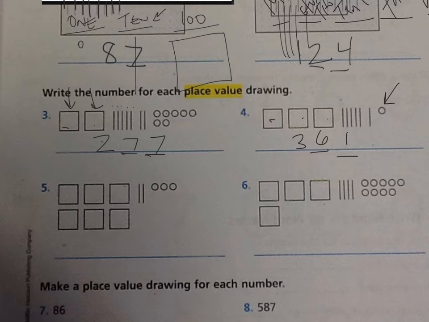For number 5, we have 6 hundreds. So I'm going to make my 2 lines to make it easier for me. Then I have 2 tens and 3 ones. Next I have 1, 2, 3, 4 hundreds. I have 4 tens, and then I have 3, 4, 5, 9 ones.